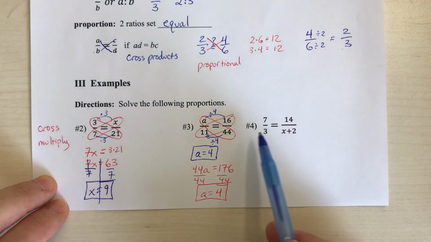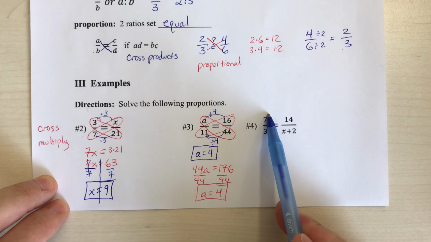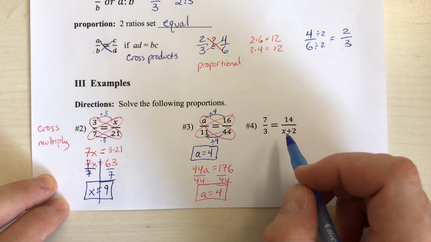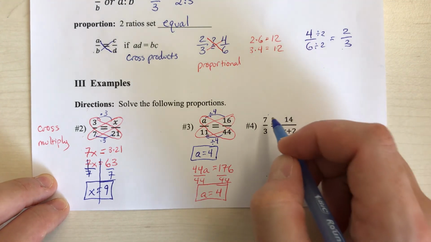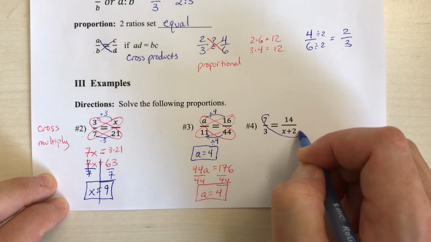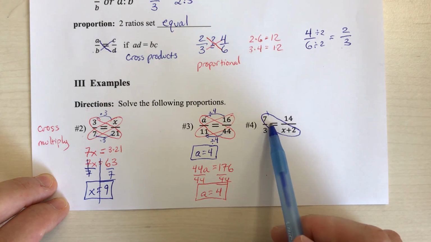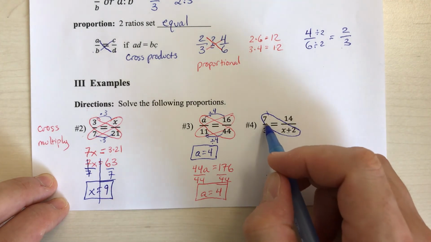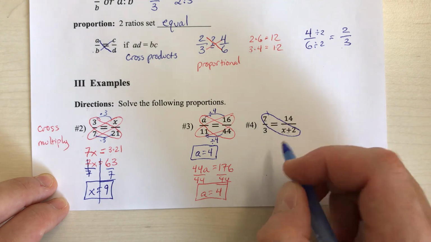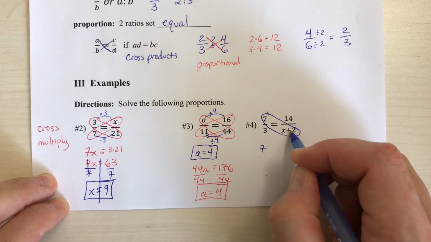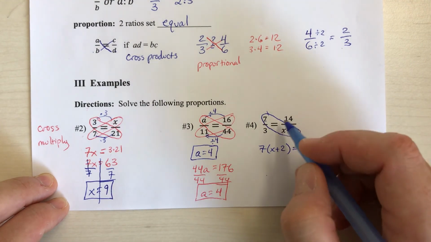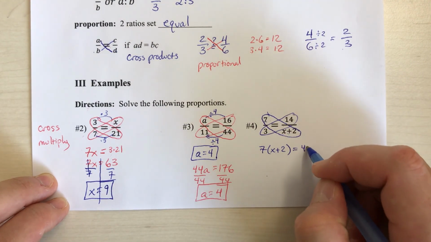So this is correct. Now, number 4, again, you can say, hey, there's a pattern to get from 7 to 14. In this case, because this is x plus 2, I'm going to just cross multiply. You'll notice that sometimes I circle the diagonal, the cross product that has the variable. That's how I always start it. So now you've got to be careful here. This is 7 times this whole denominator. So I'm going to write that in parentheses, equals, and then 3 times 14 is 42.